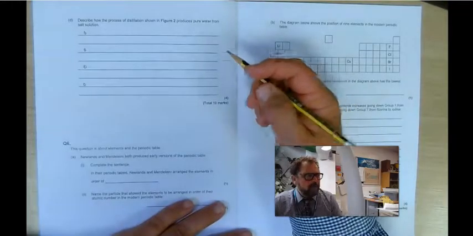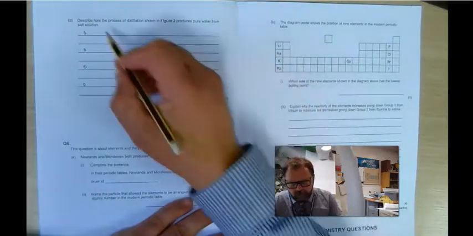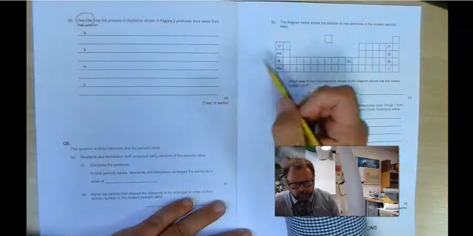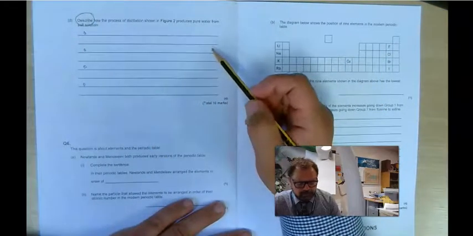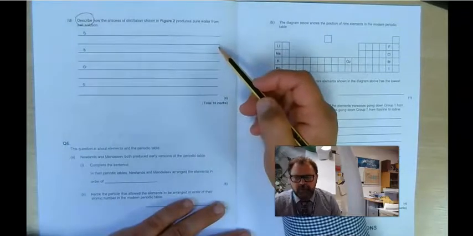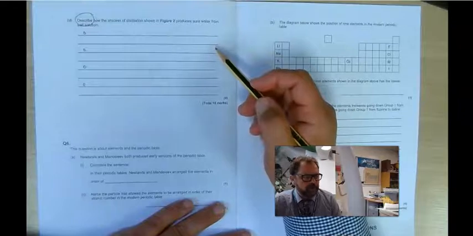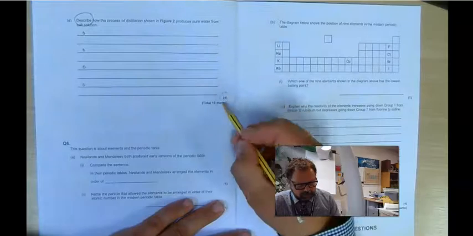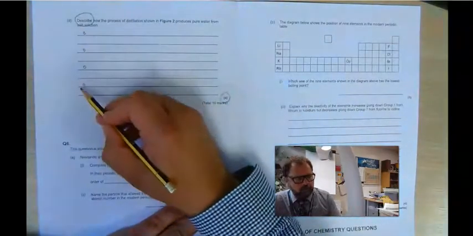Okay, we've got 4 marks here to score on describing. So describe means what's going on, not why, what is going on. Describe how the process of distillation produces pure water from the salt solution. So I'm going to end up with my final sentence being, therefore pure water collects in the beaker. Okay, let's try and split it up. 4 points, 4 bullet marks.